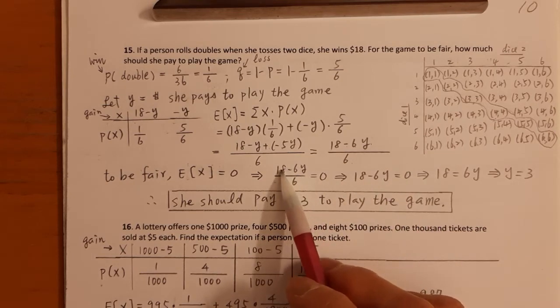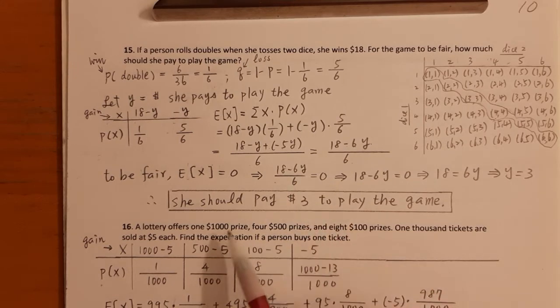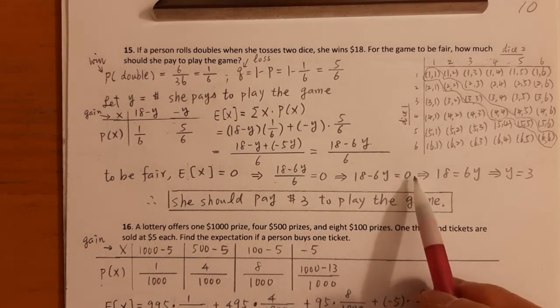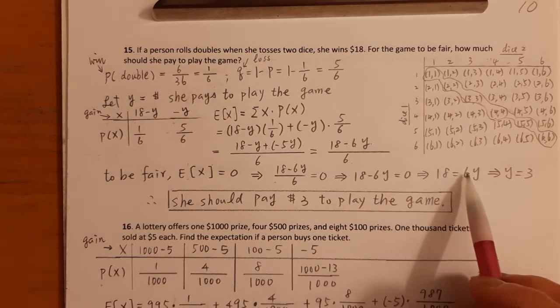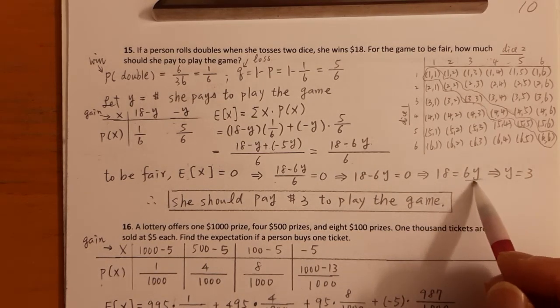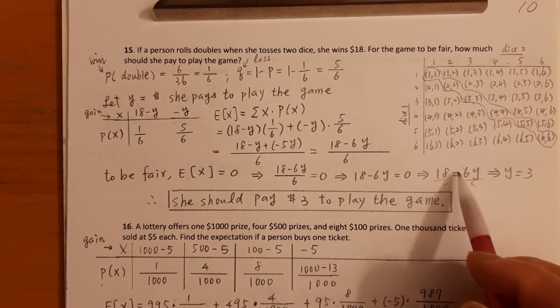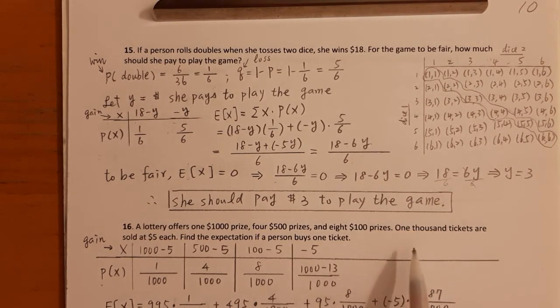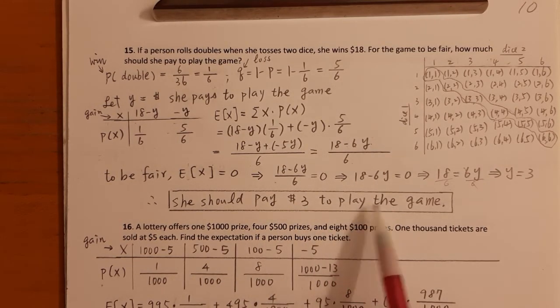The numerator needs to be 0. Then add 6Y to both sides. You get 18 equals 6Y. Then divide both sides by 6. The 6 cancels, so Y equals 18 over 6, which is $3. She should pay $3 to play the game.